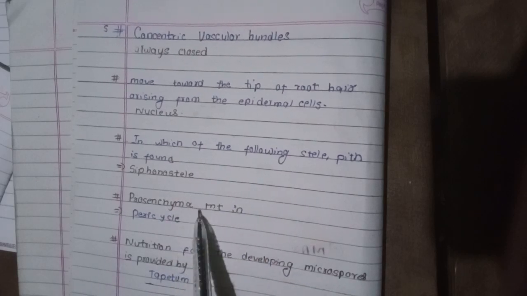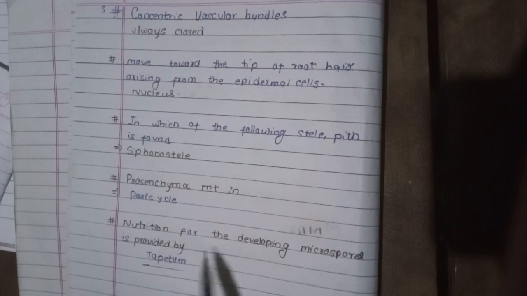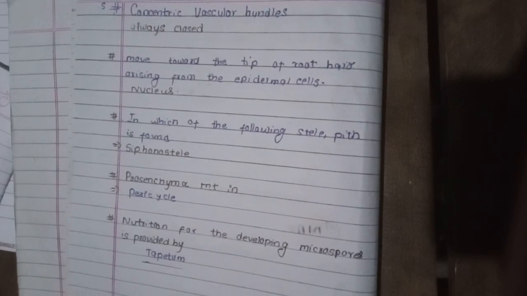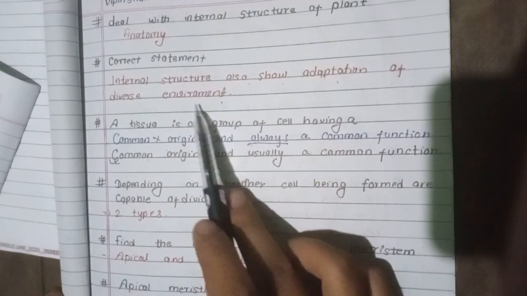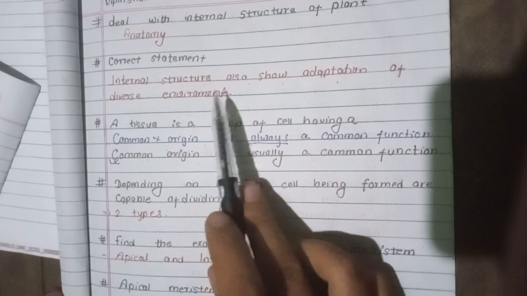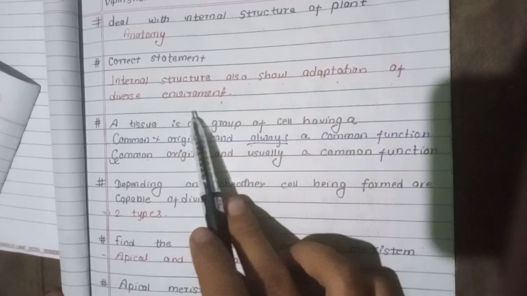Protostele. Parenchyma is present in the pericycle. Nutrition for developing microspores is provided by the tapetum. That which deals with the internal structure of plants is called anatomy. Correct statement: internal structures also show adaptation to diverse environments.